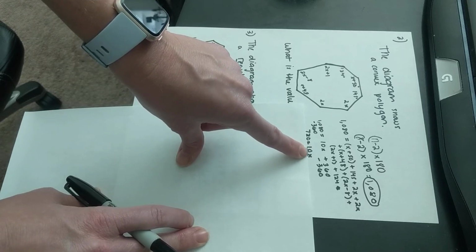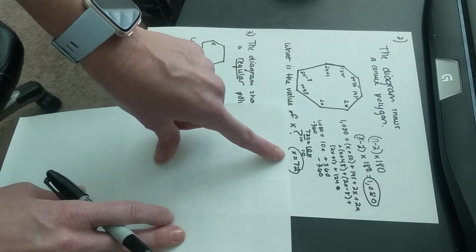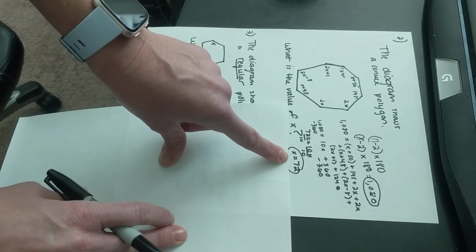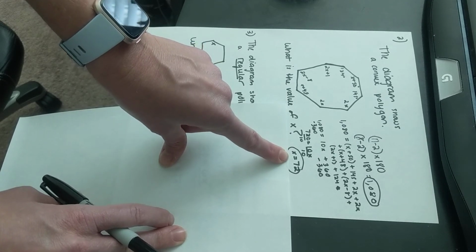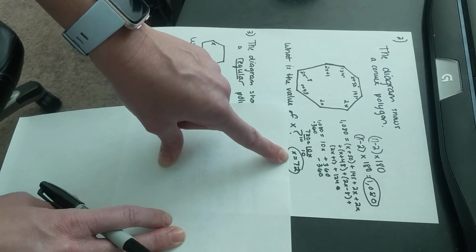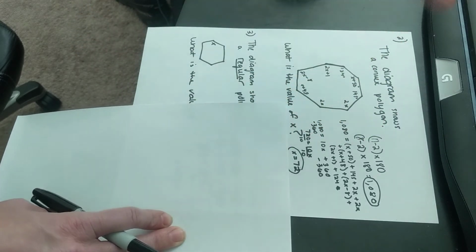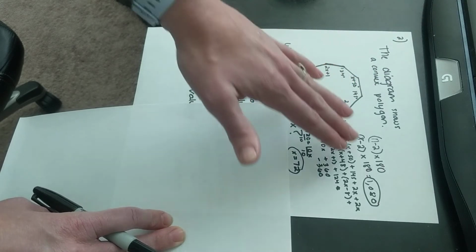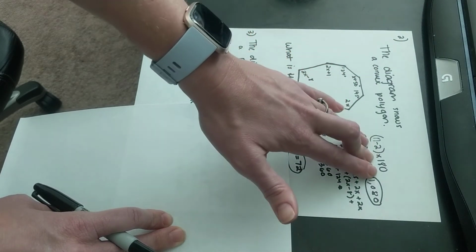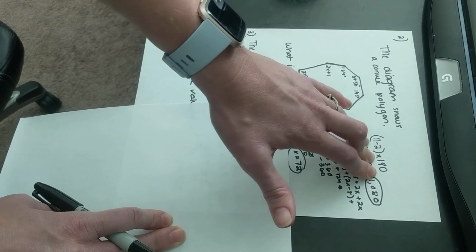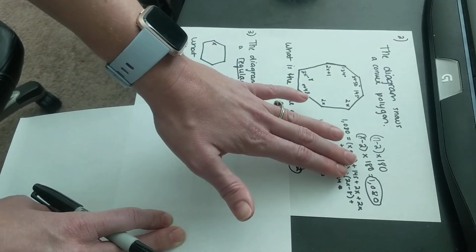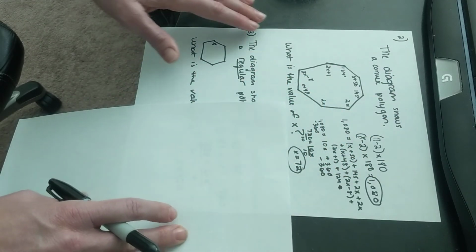Last step is divide by 10 on both sides, and x should equal 72. So again, to solve these problems, ask yourself, is it interior or exterior? If it's interior, know the sum of the interior angles, set it up, and solve.